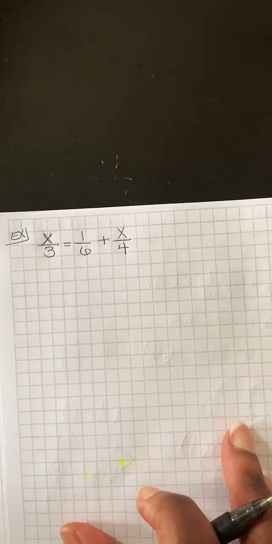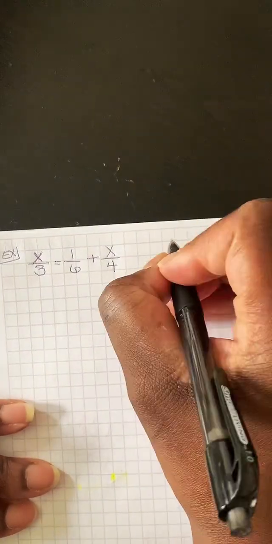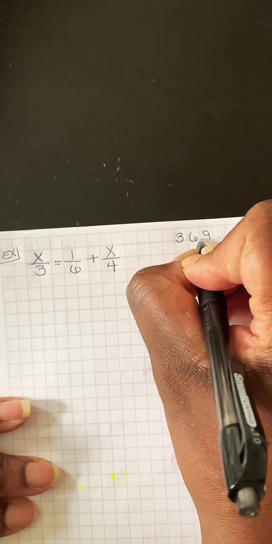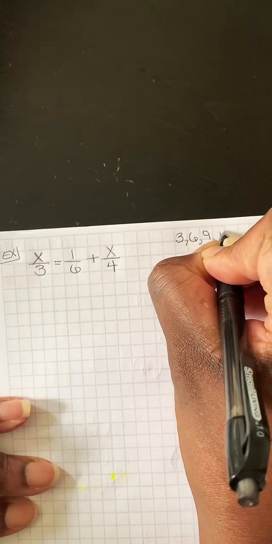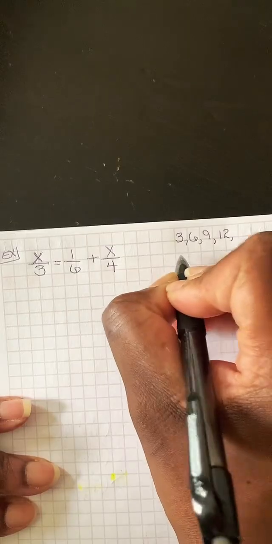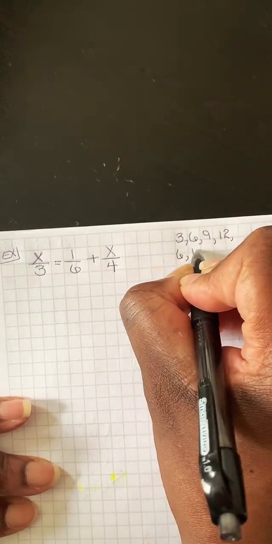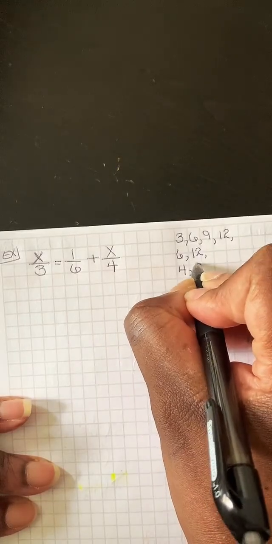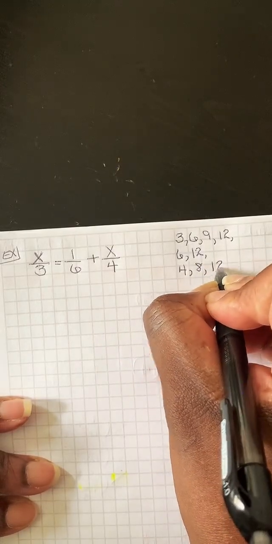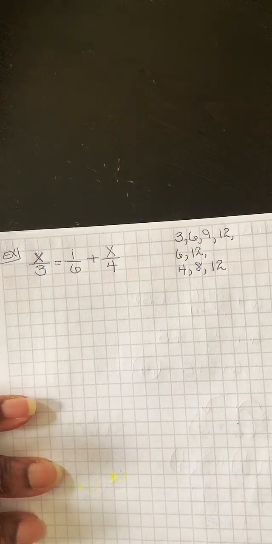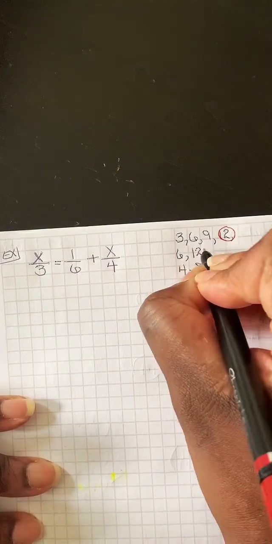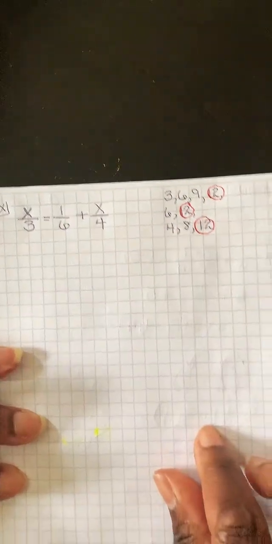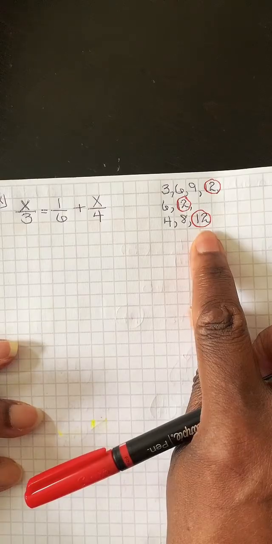So if we look at the 3 times table, we can start at 3, 6, 9, 12. 6 times table, 6, 12. 4 times table, 4, 8, 12. So the least that comes up, the lowest number that comes up in all 3 multiplication was the 12.